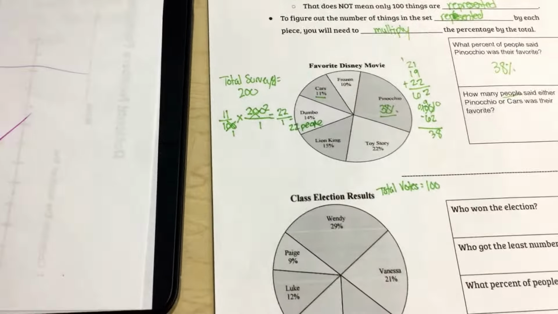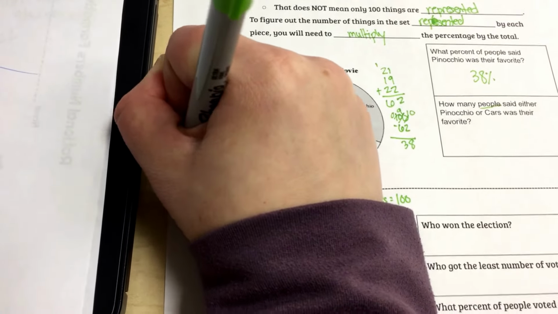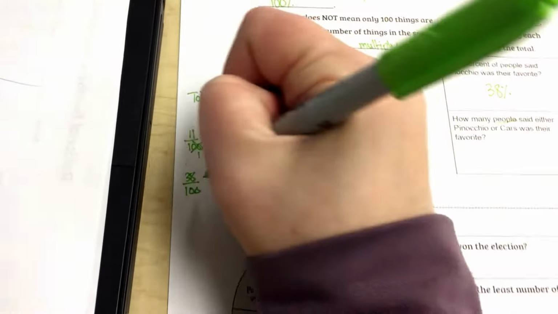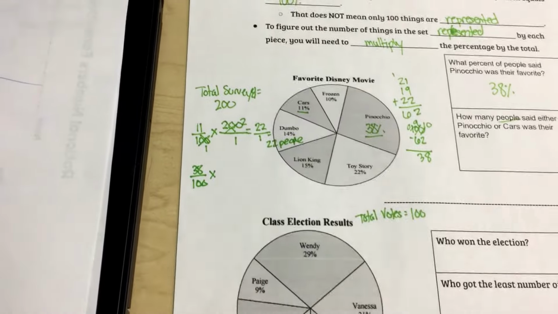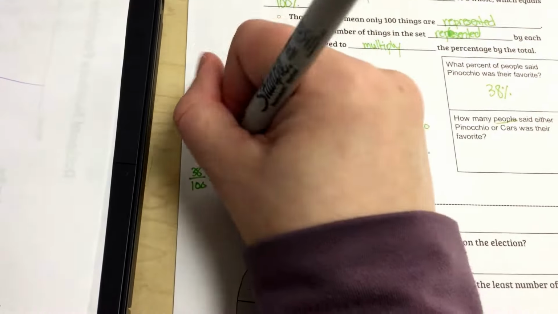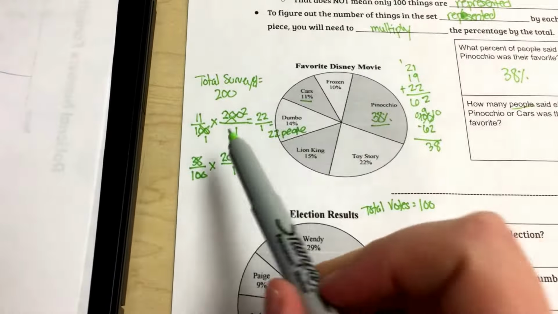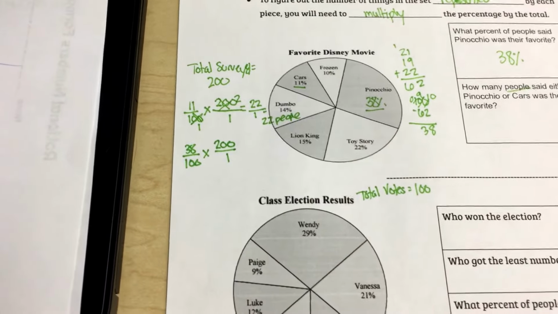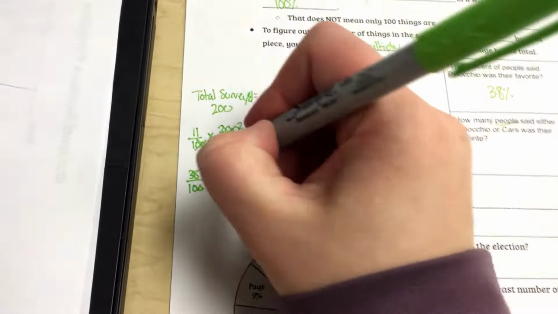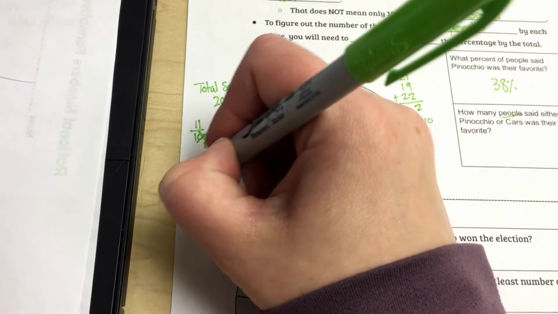Now what I need to figure out is also how many people like Pinocchio, and I'm going to add those numbers together. So again, I'm going to multiply the percentage, 38, which I can write as 38 per 100, or percent, times the total number of people surveyed, which is 200. And since that's a whole number, I'm going to write it over 1. Again, 38 and 1 cannot be cross-simplified, but 100 and 200 can, and I just did that, so I'm going to rewrite that.